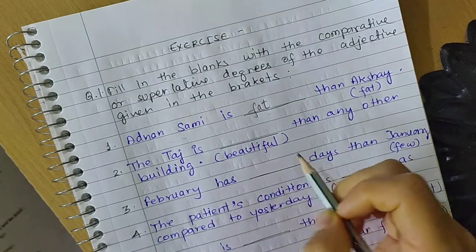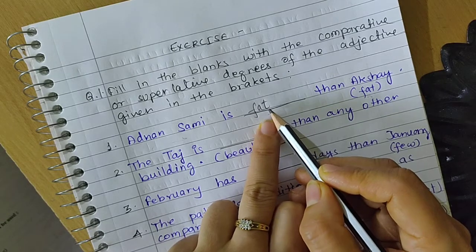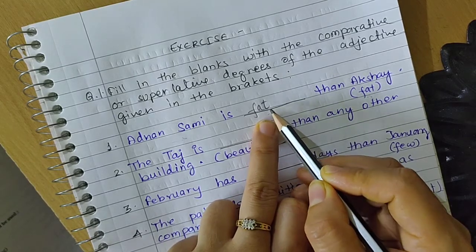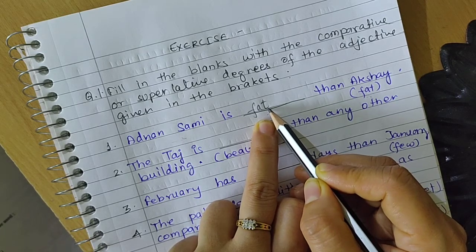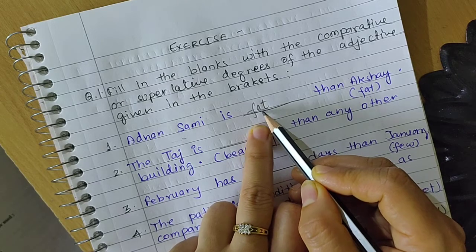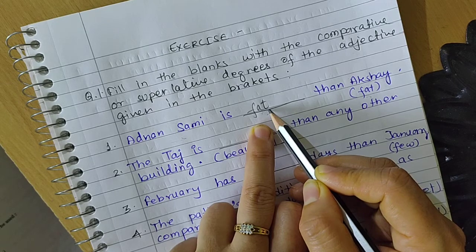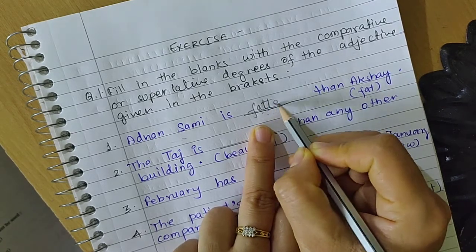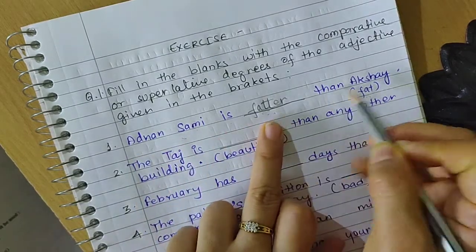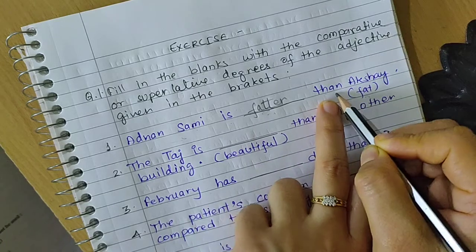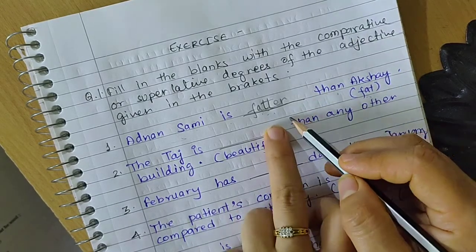According to the third rule, if the last letter of the adjective is T and it has a vowel before it, we will double the last letter, make it double T, and add ER. So it becomes: Adnan Sami is fatter than Akshay. Here it is written 'than', so it is also clear from this that we will use the comparative degree in this sentence.